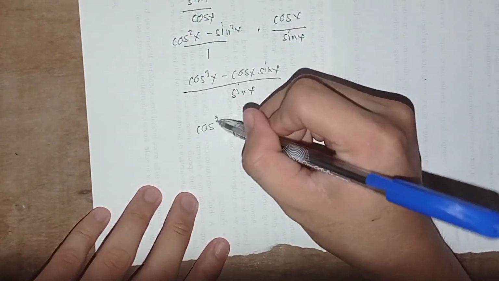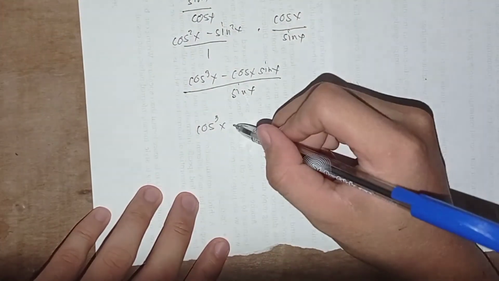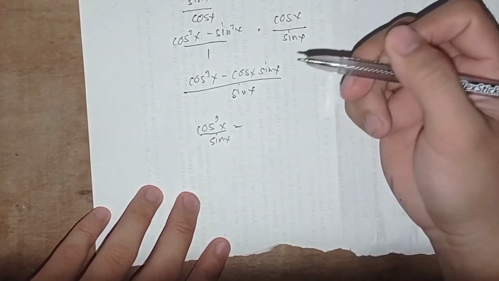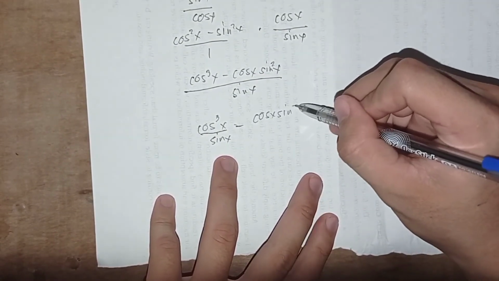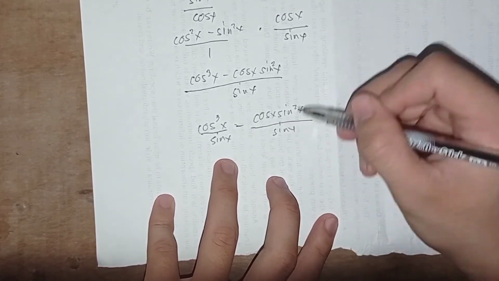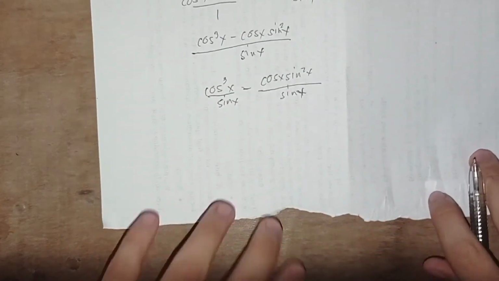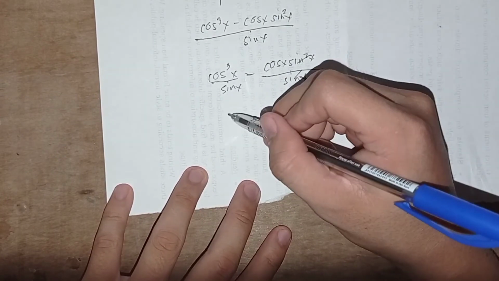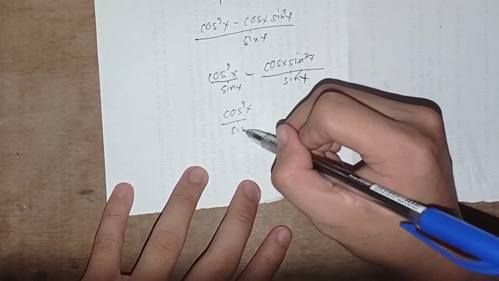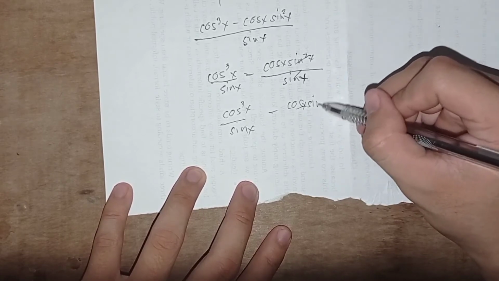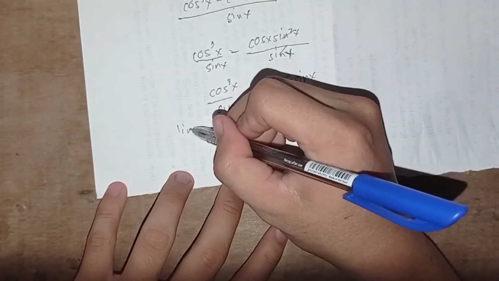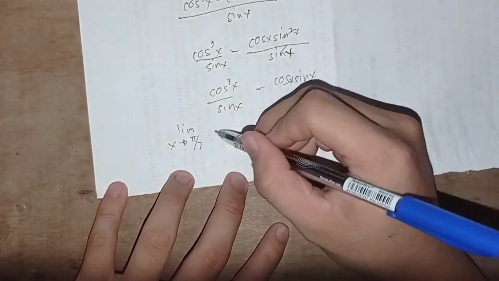Then cancel, leaving the limit as x approaches pi over 2 of cosine x times sine x.